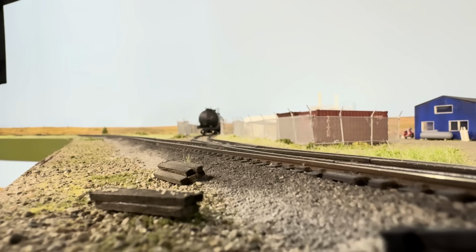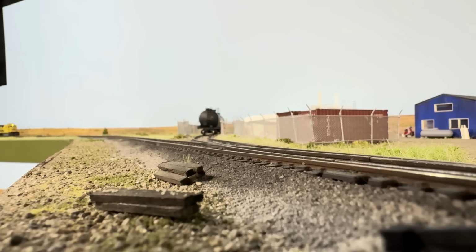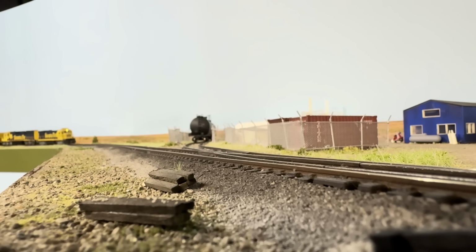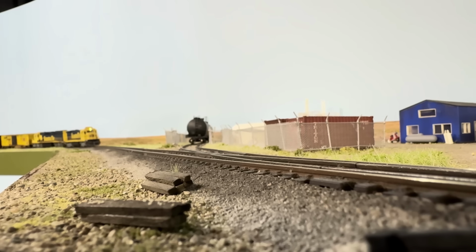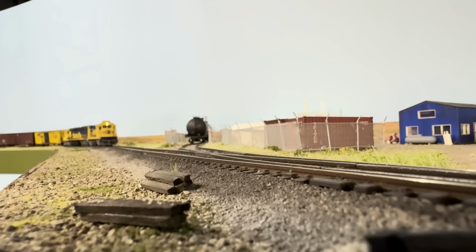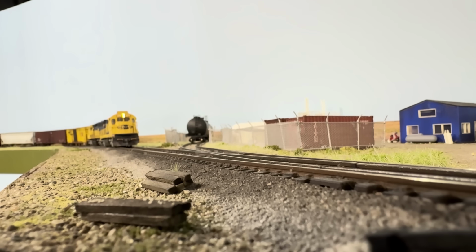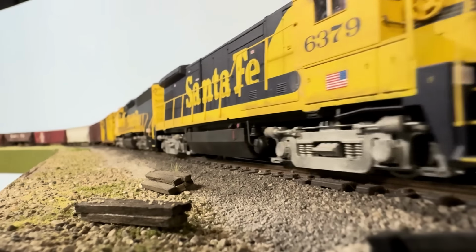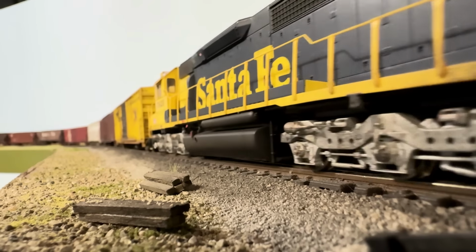It takes about, at this speed, probably about 10 to 12 minutes for a train to make the complete run. I operate really at a lower speed. I don't like to run trains too fast. There's a little bit better feel for time and distance when you can operate at a little more prototypical speed.